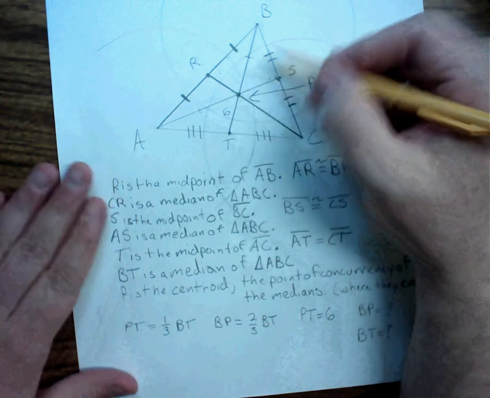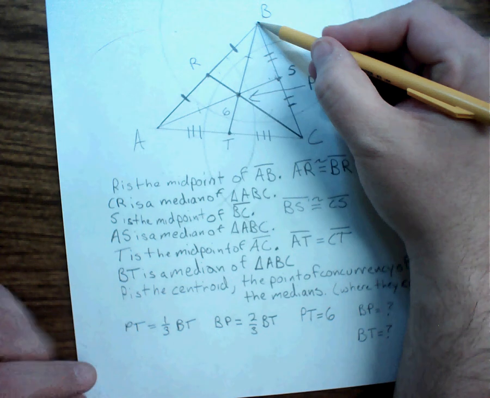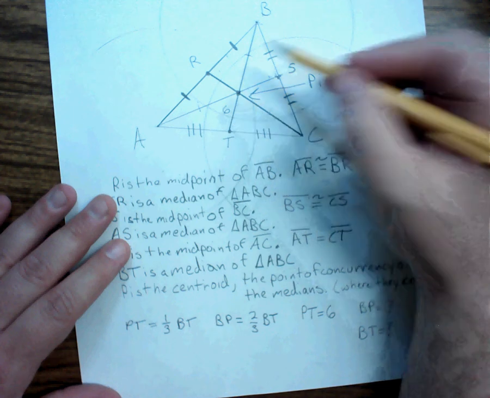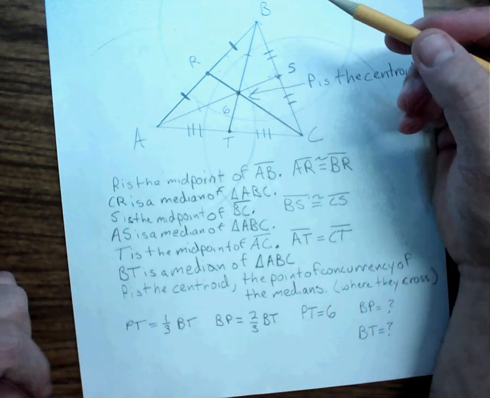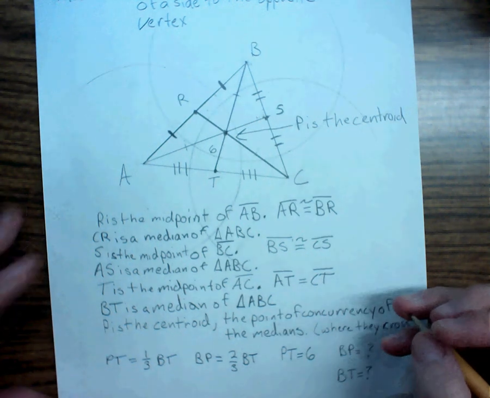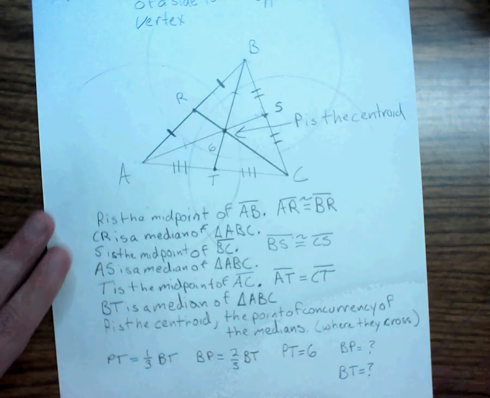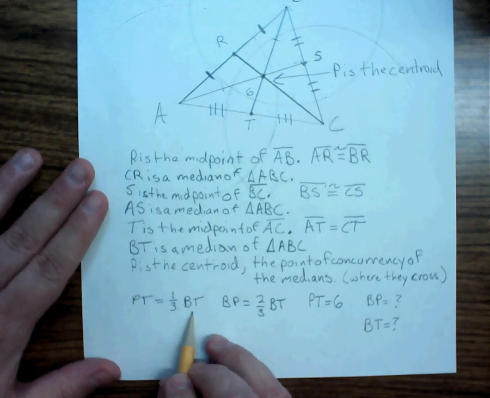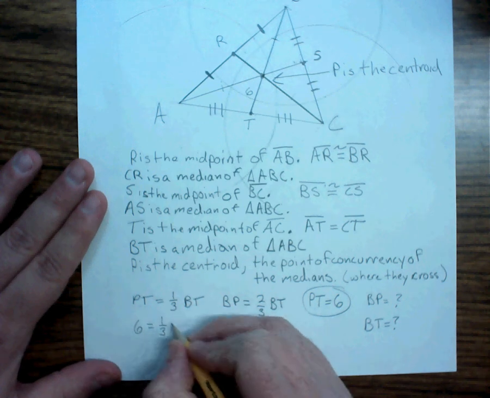If this is 6, what's the distance from B to P? Well, 6 is 1/3 the distance of the median, right? Well, let's just do the algebra way. I know that PT equals 1/3 BT. And I'm told that PT is equal to 6. So I could say 6 equals 1/3 BT.